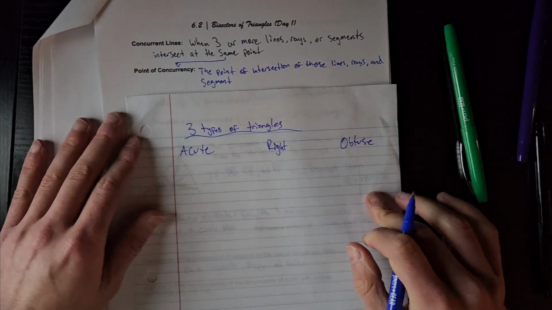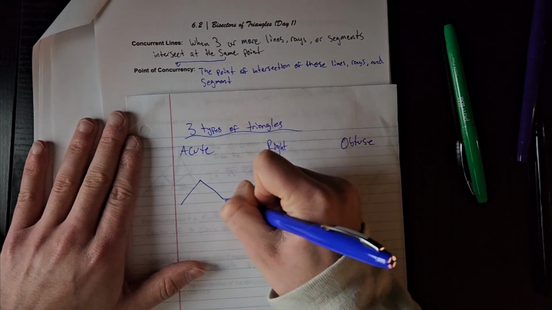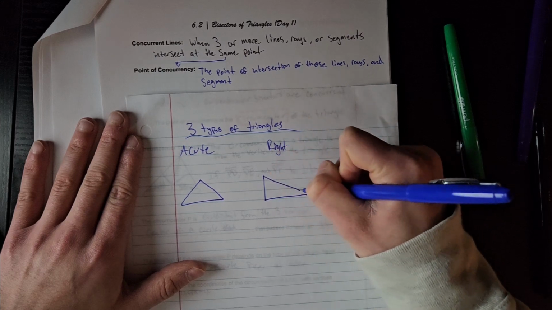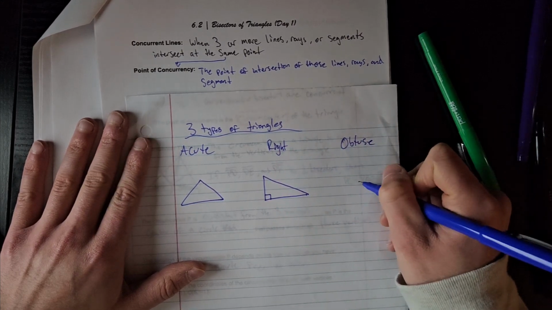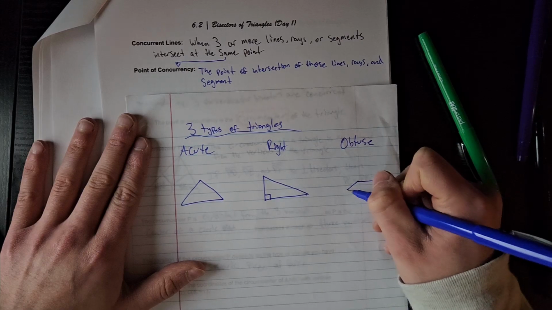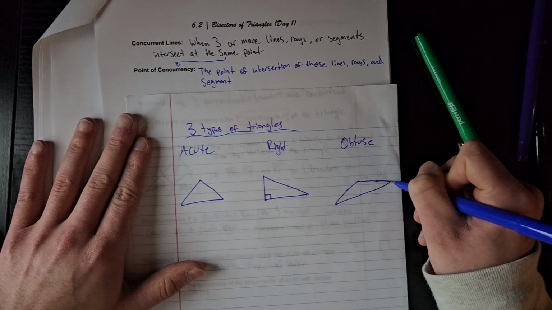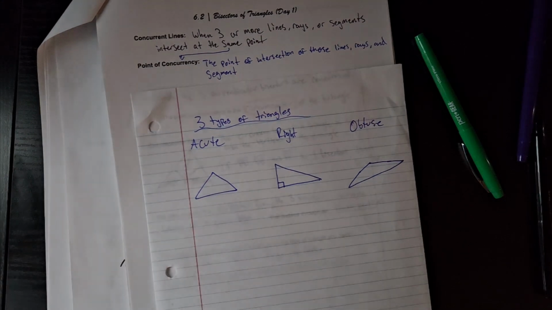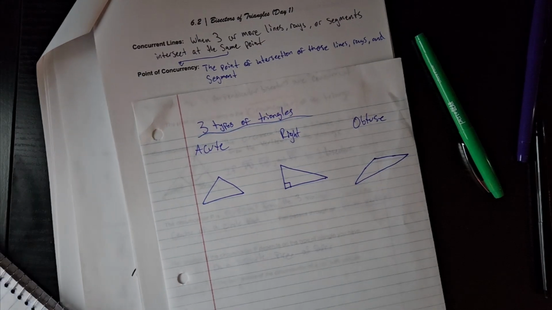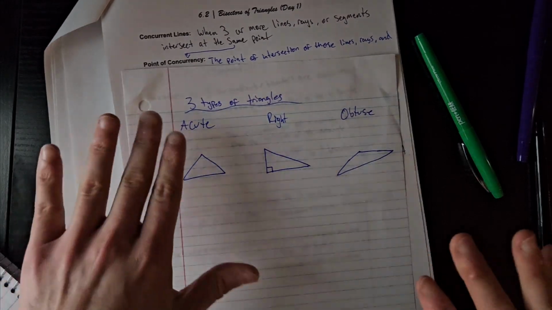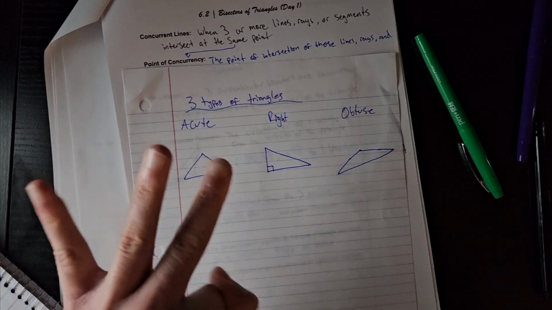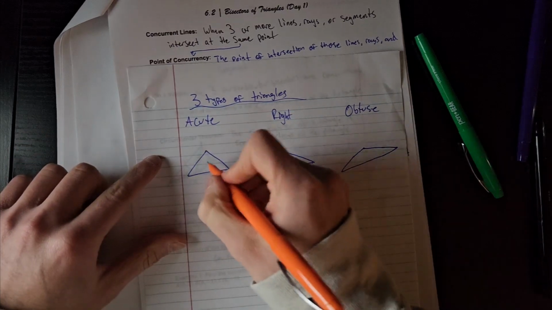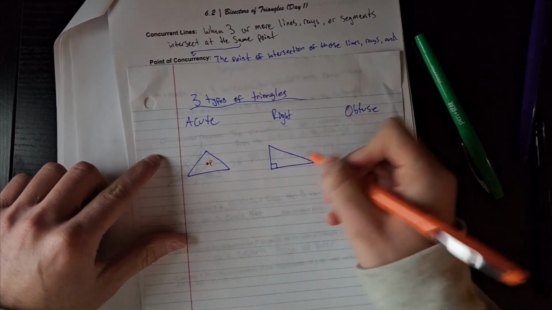I'm going to try my best to sketch this out nicely-ish. That's going to be my acute, let's say this is my right, and I will have an obtuse right here. Okay, let's try my best to freehand it and go for it. So, on these different types of triangles, P can be in three different spots. It will not be the same spot, but it will be in the same general realm of where P would be.